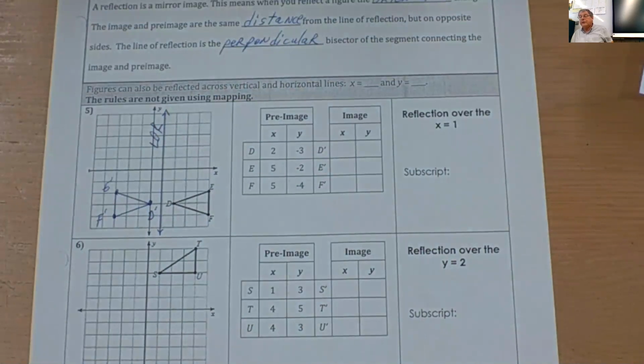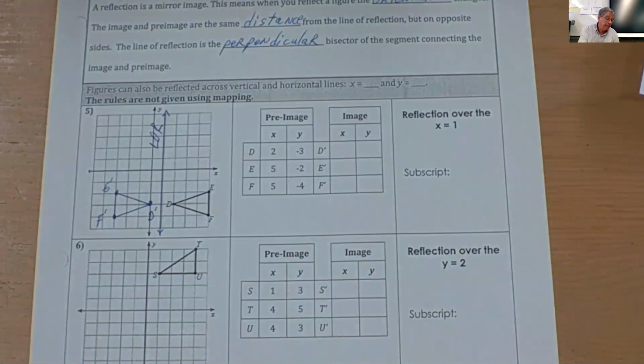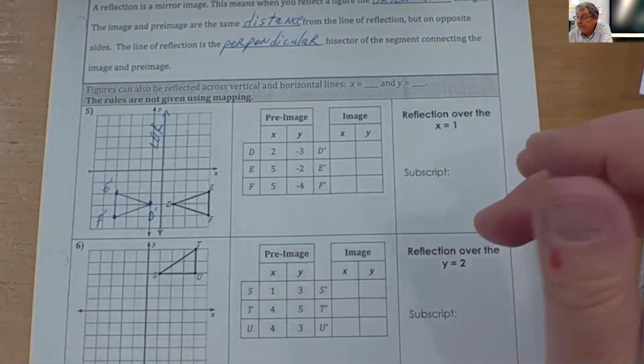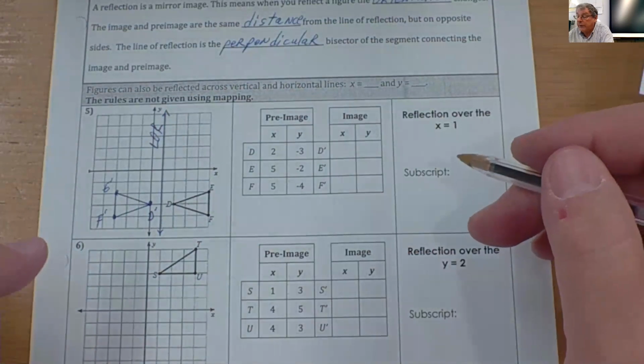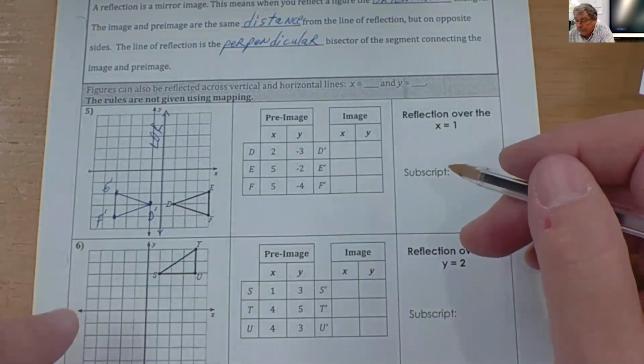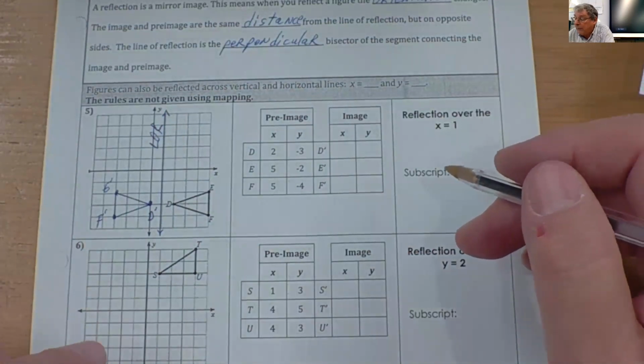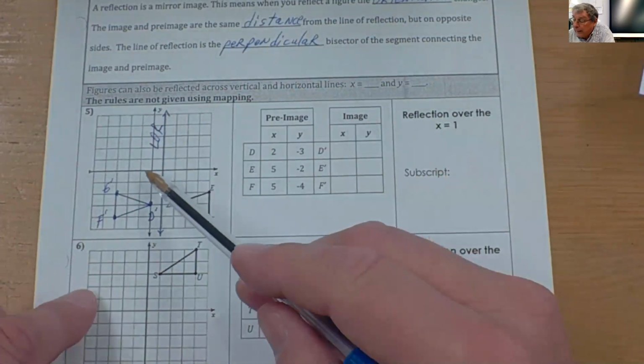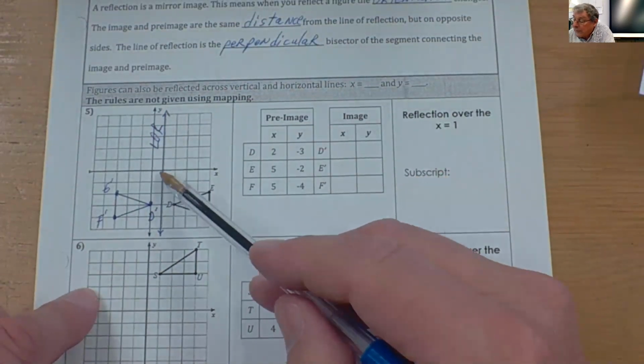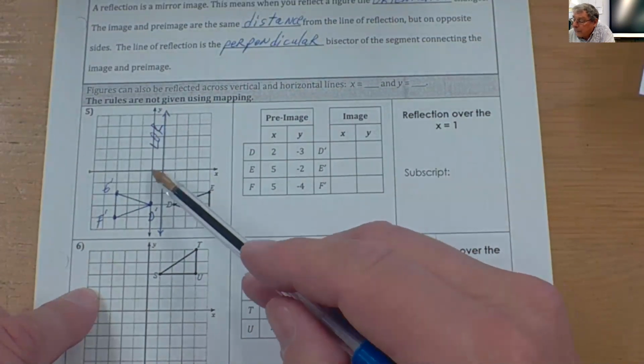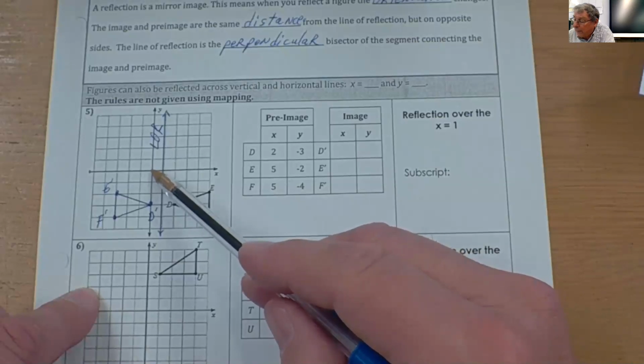Now, you need to be careful here. Okay? When you're writing down your coordinates, when you're reflecting something over something that isn't the X or Y axis, be careful. Actually do the work. Here's your Y axis, not this. This is your LOR. This is X equals 1. Here is your Y axis. This is the origin. This is where you're going to count from.